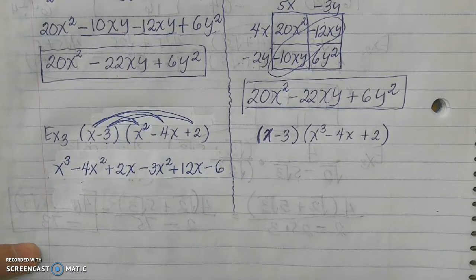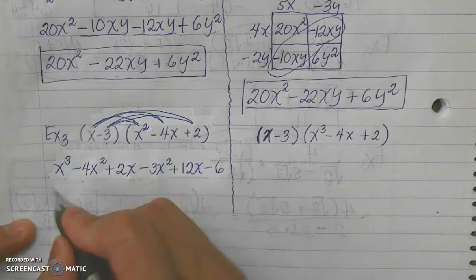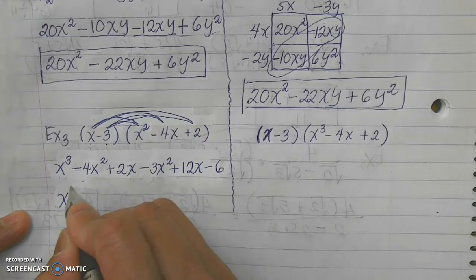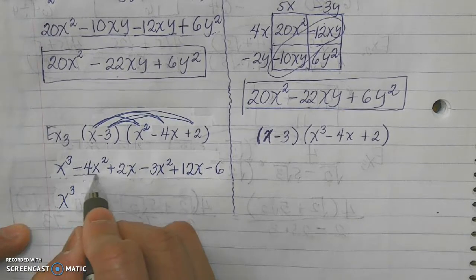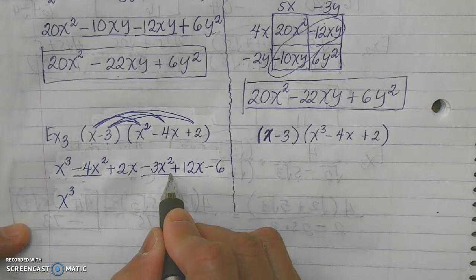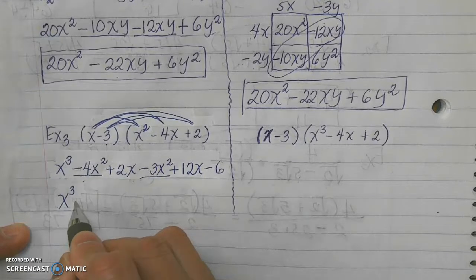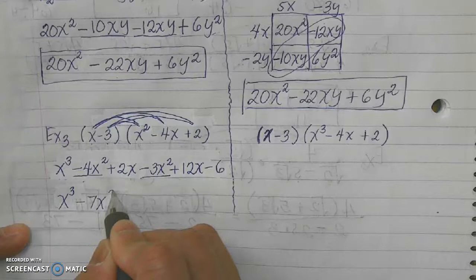So now let's start combining like terms. The x to the third is alone, so we're just going to copy it down. Negative 4x squared can be combined with negative 3x squared, and that together is negative 7x squared.